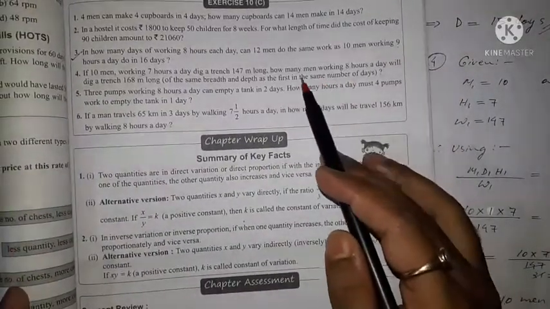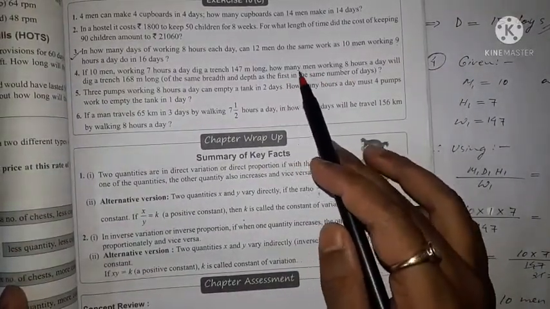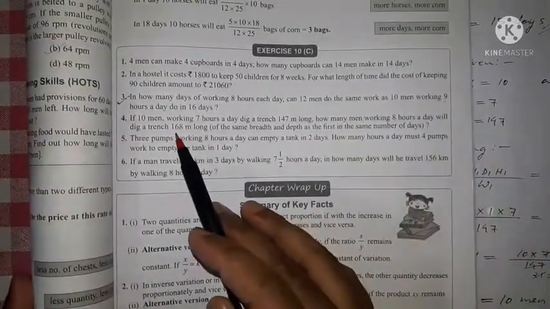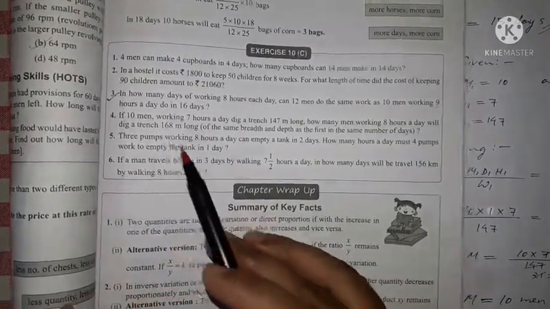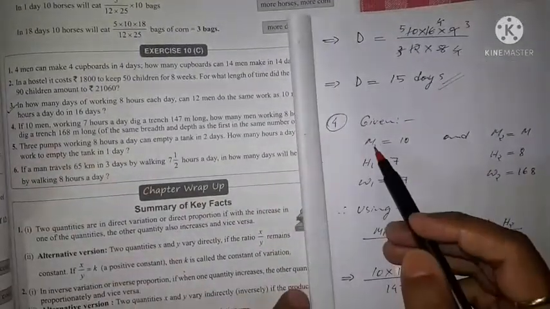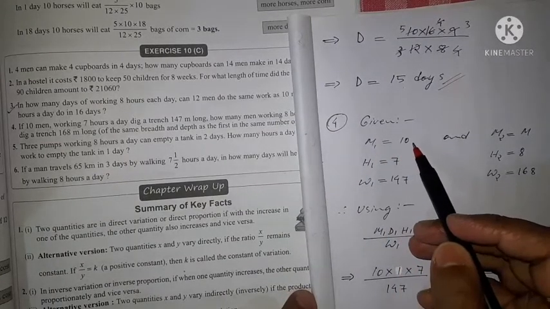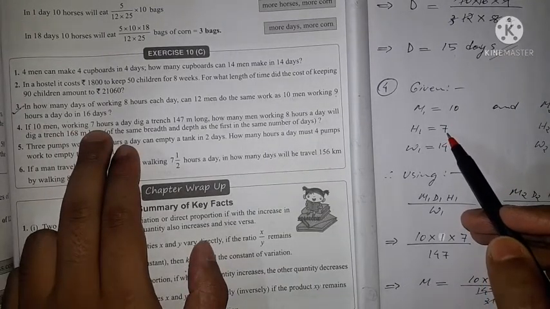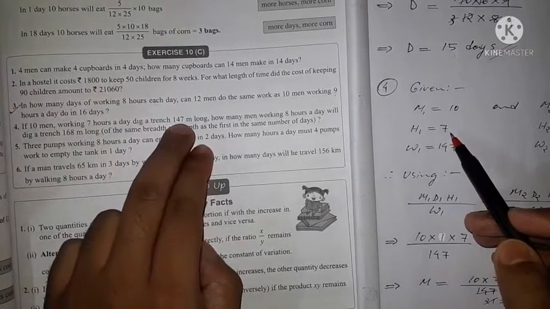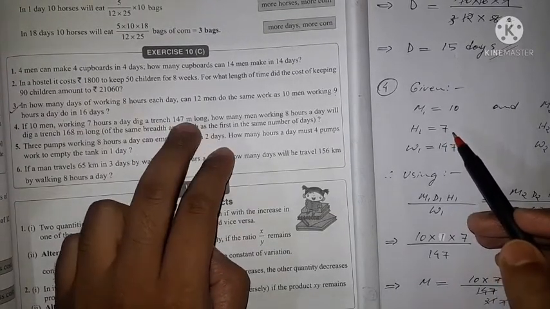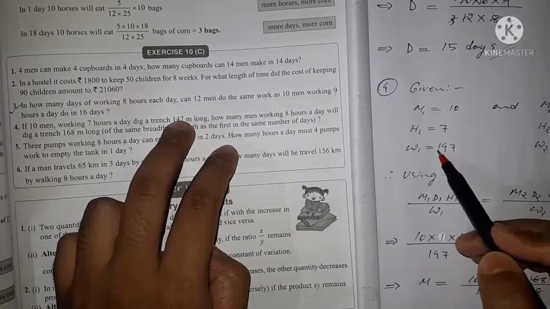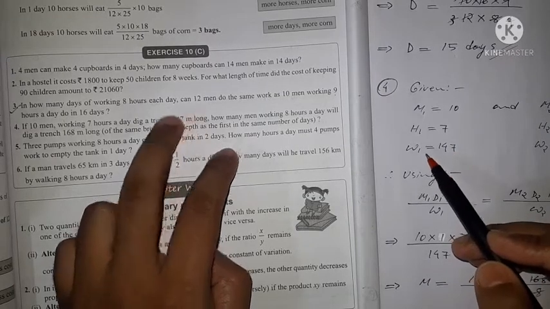Similarly, it is asked in the question how many men, that means we need to find the number of men working 8 hours a day who can dig a trench of 168 meter. Here we can see the number of days is not given, the number of men is given. M1 is 10, H1 is equal to 7, and 147 is the length of the trench, that means this is the work that they have done. So in place of W1 we will put 147.